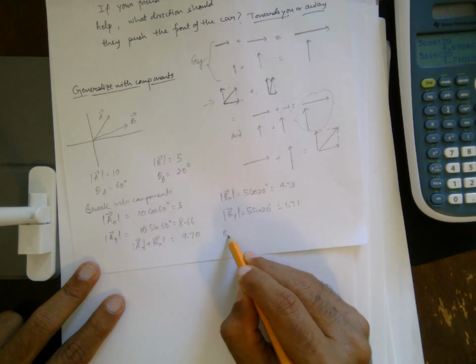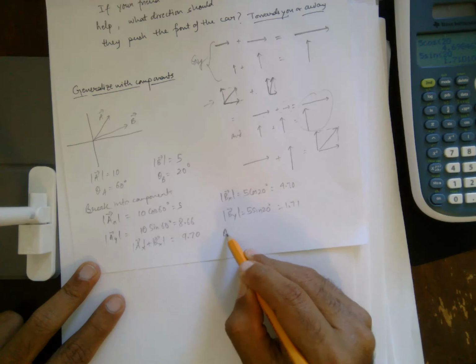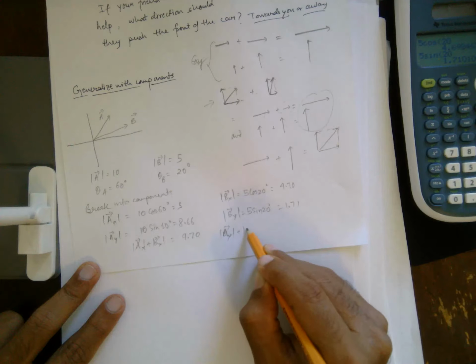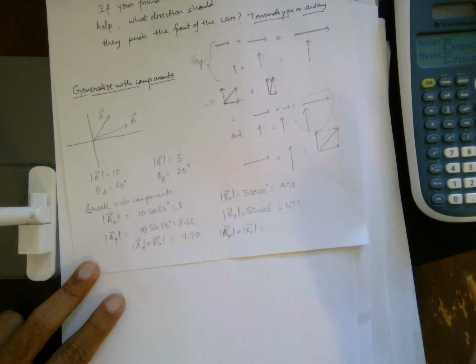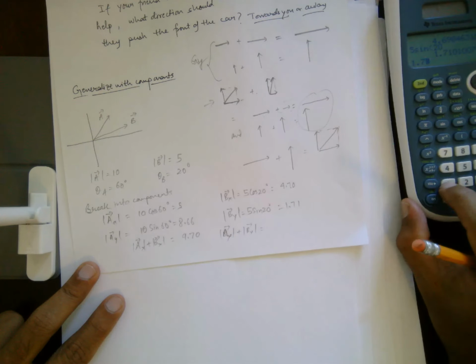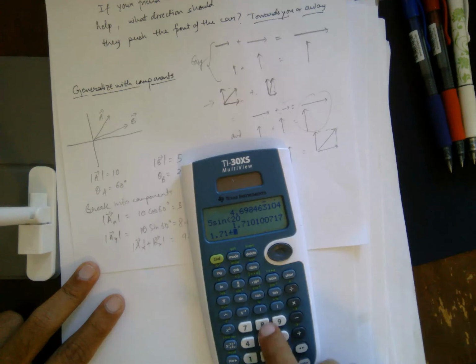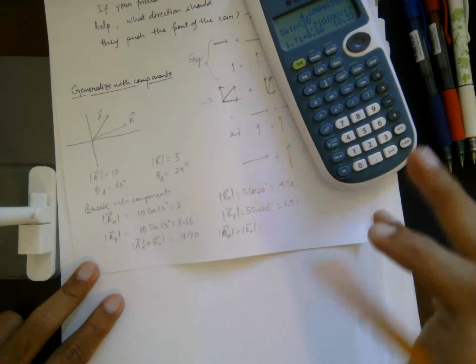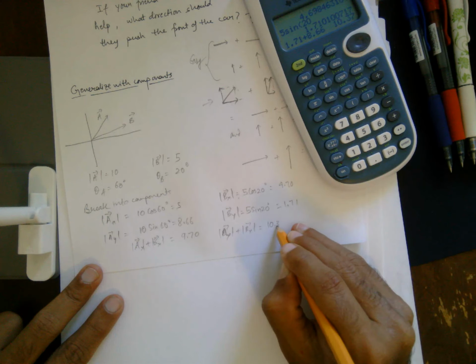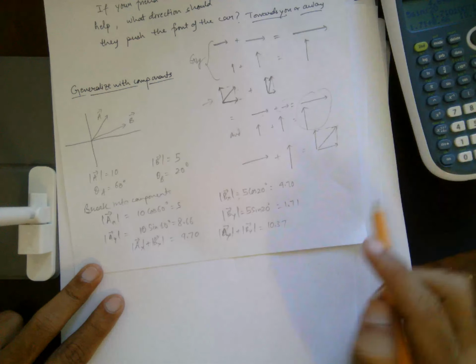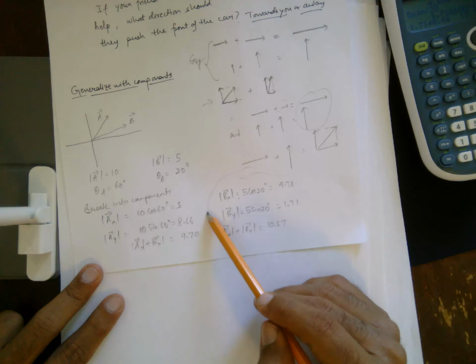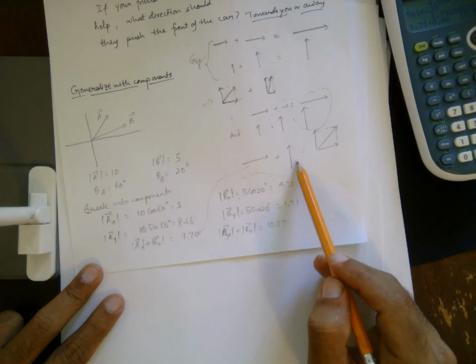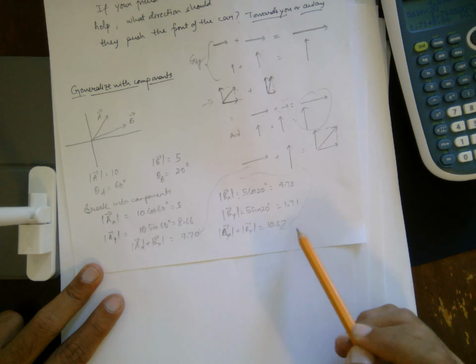And AY plus BY is 8.66 plus 1.71, 10.37. So we have these vectors now. This vector is the 9.7, or the length, and this is 10.37.